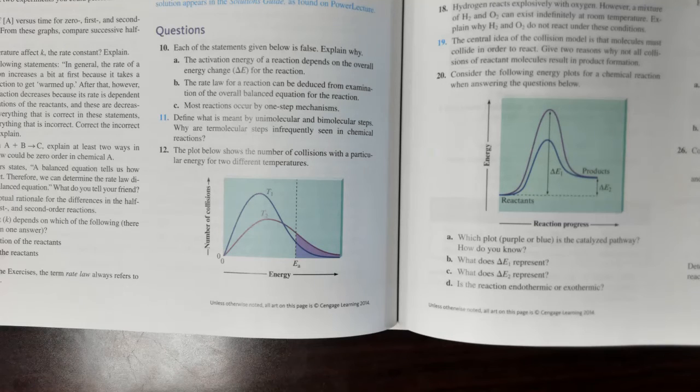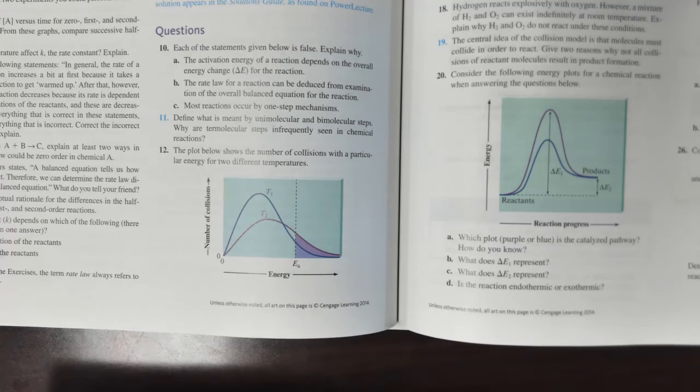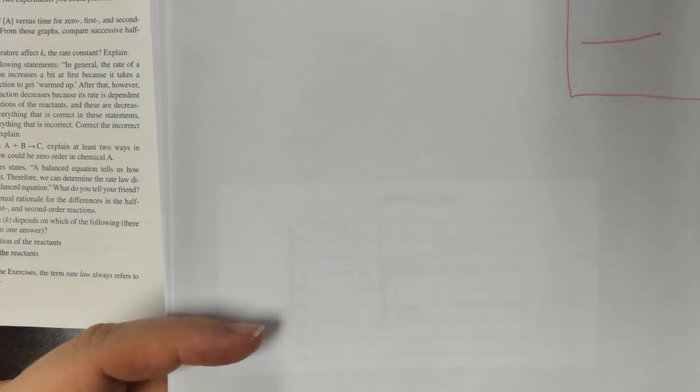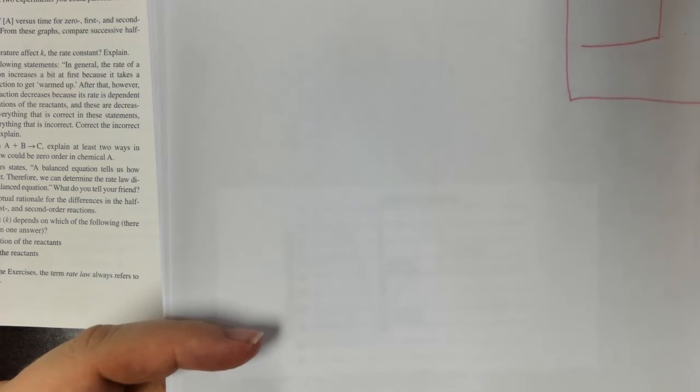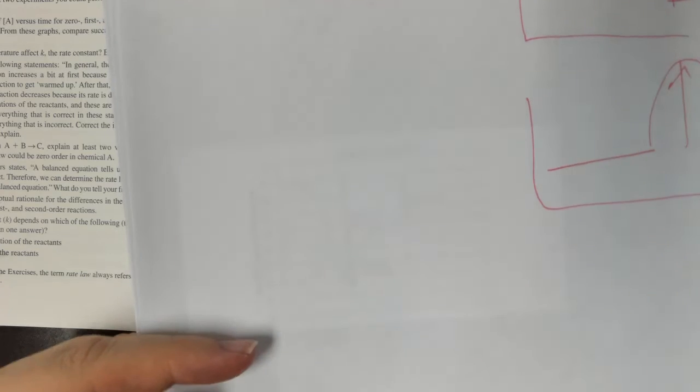Oh well. All right, so question number 10 here. The activation energy of a reaction depends on the overall energy change for the reaction. Why is that false? Okay, well, think about those energy profiles that we did. The activation energy is just the distance above the reactants. So we did our energy profile, and there's your activation energy. So if we were to start at the same level, what if it was endothermic? Would that change the activation energy? The answer is no, it wouldn't.